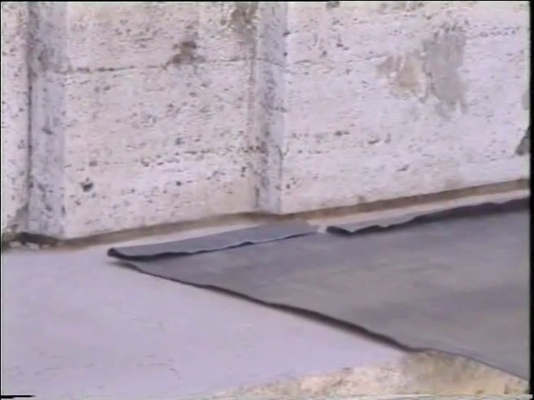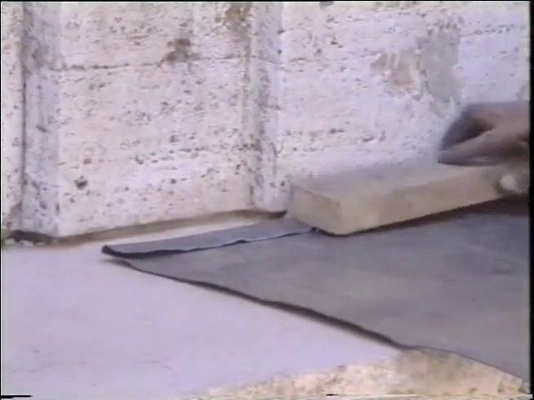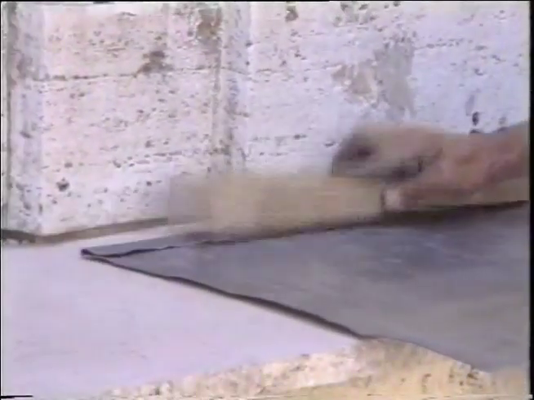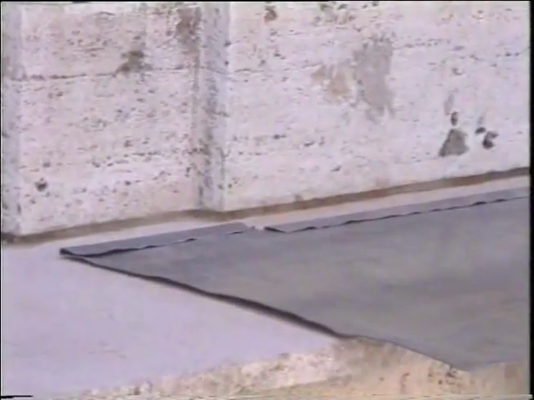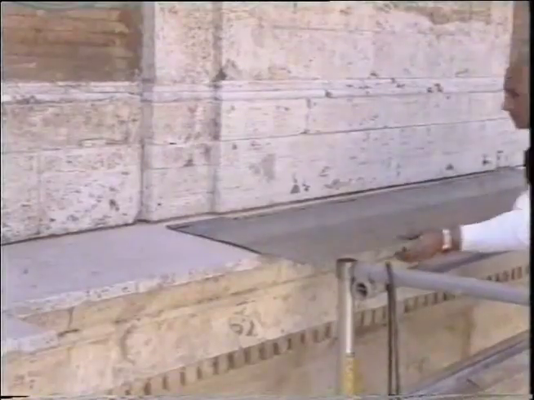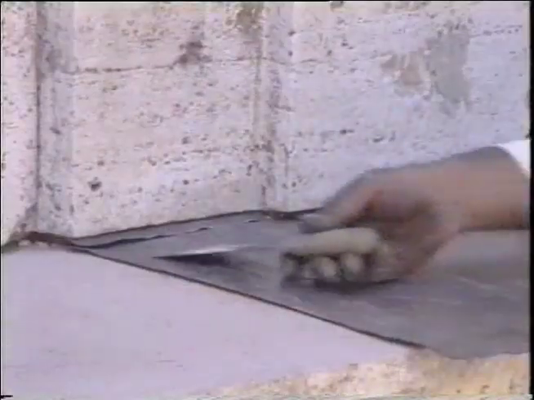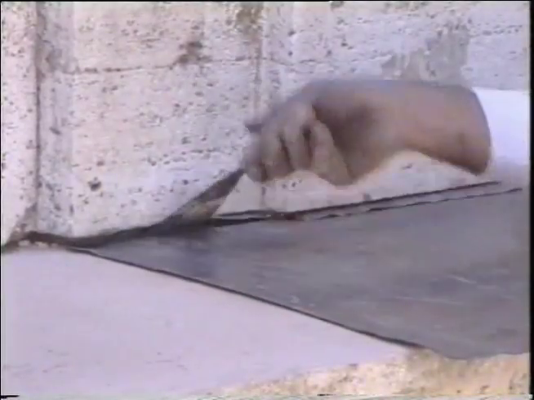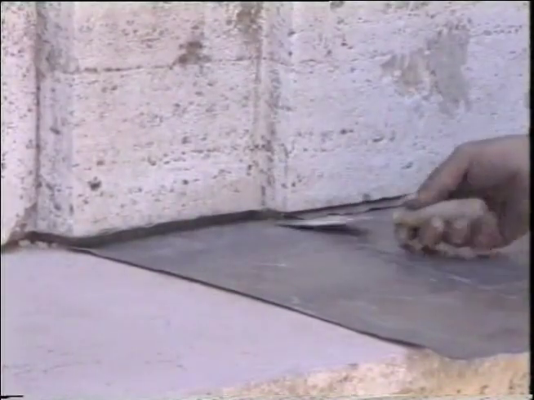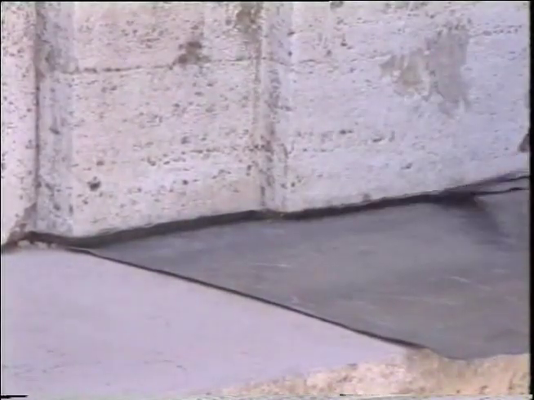The placement begins. The edge of the sheet towards the building is bent and inserted into the channel previously dug out between the top of the cornice and the first row of blocks above it. A tool with a wide, flat point helps in this operation.